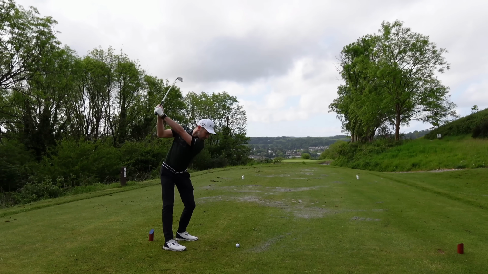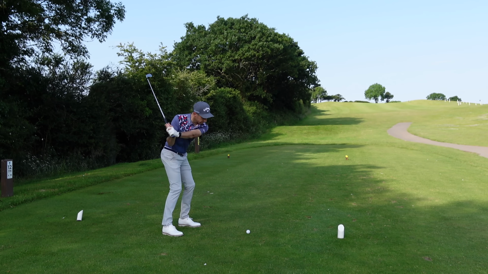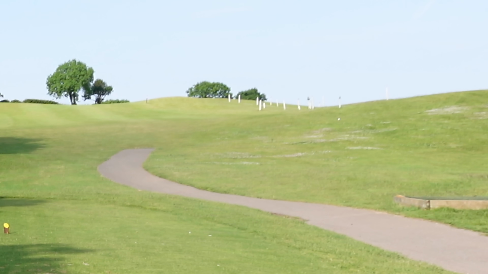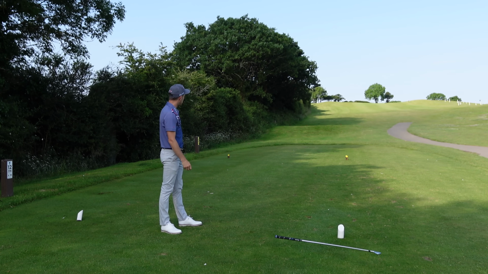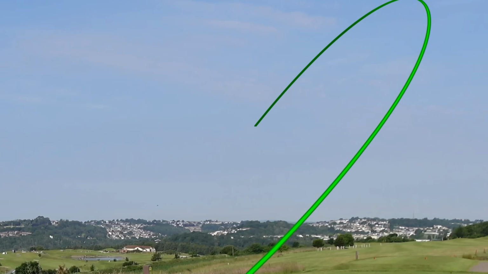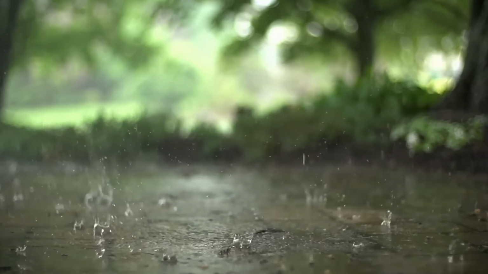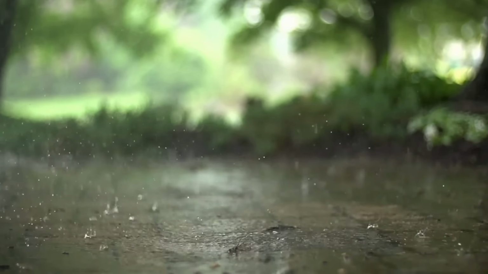Why can you hit your short irons pure, but your long clubs go so far offline? Your short irons have no curvature, but your long clubs curve like a banana. In today's golf lesson, I'm going to explain why this happens to your golf shots, and I'm going to do it from the comfort of my own office as we have another cracking English summer day outside.